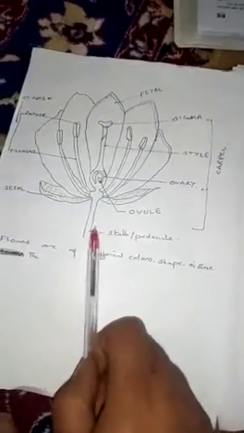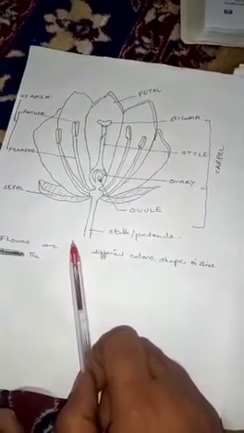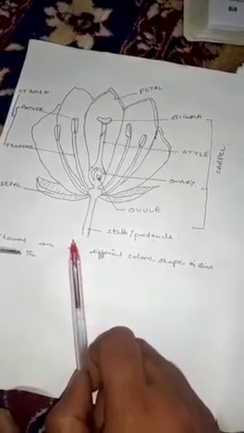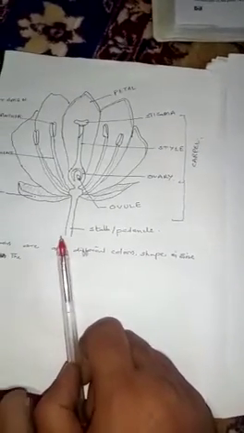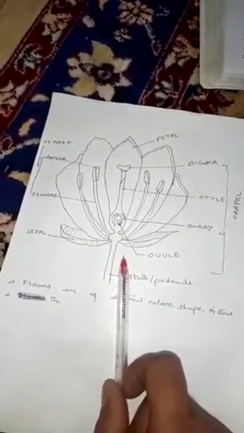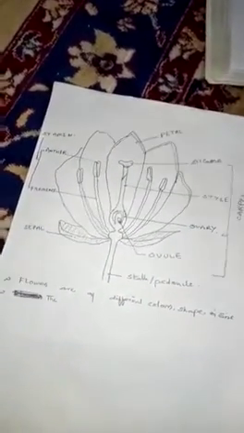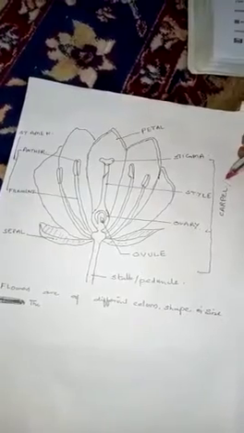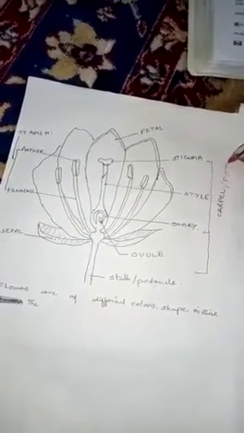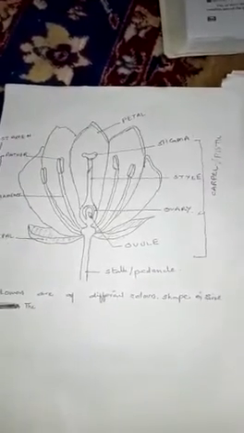Now there is the pistil or carpel of the flower. This is the female organ of the flower.